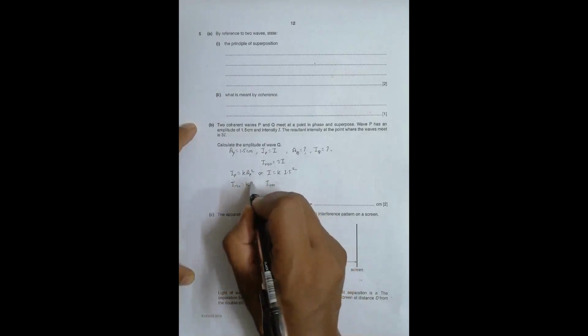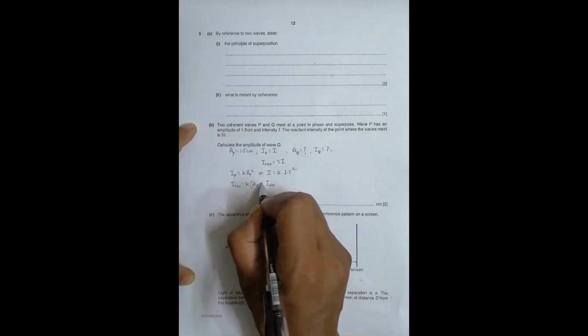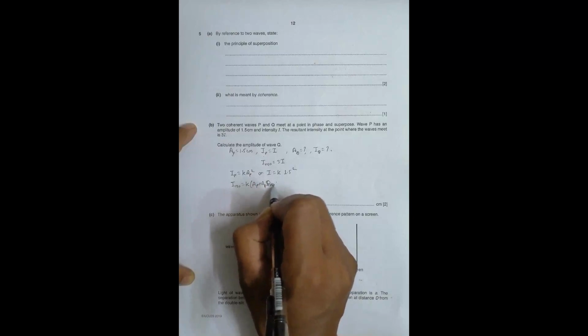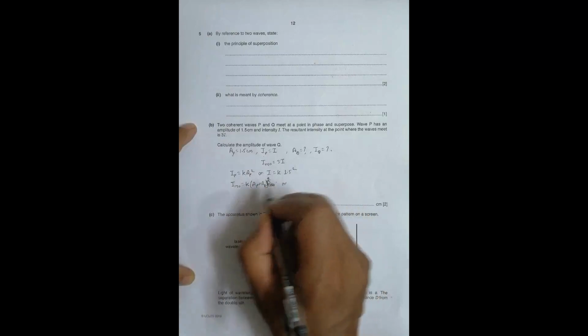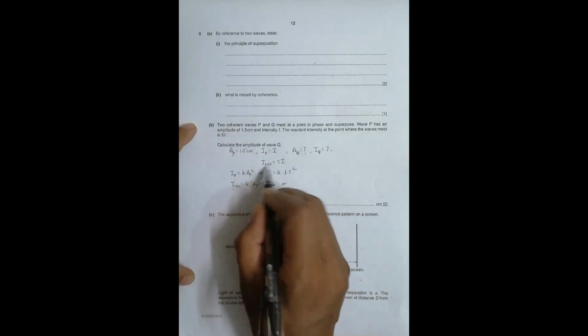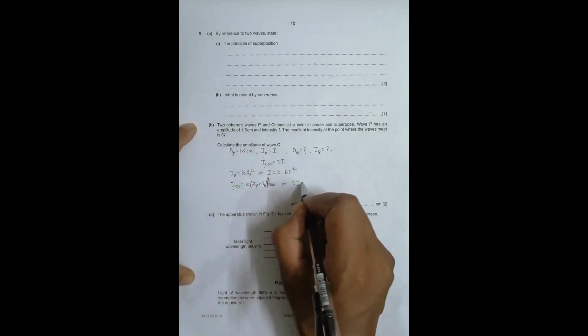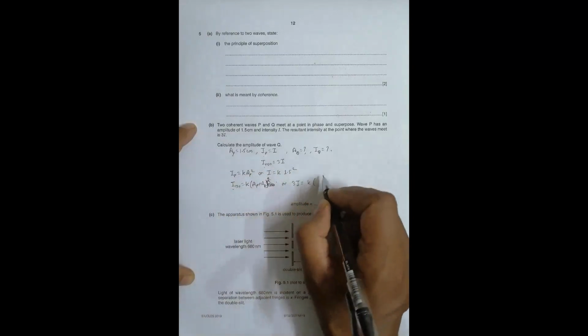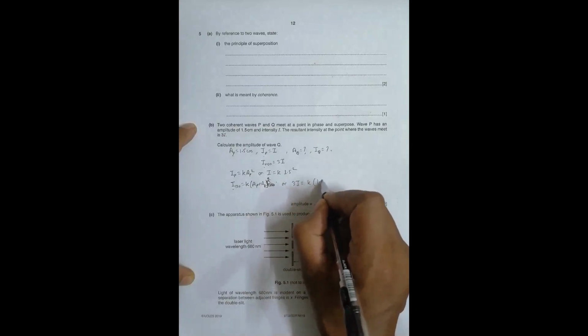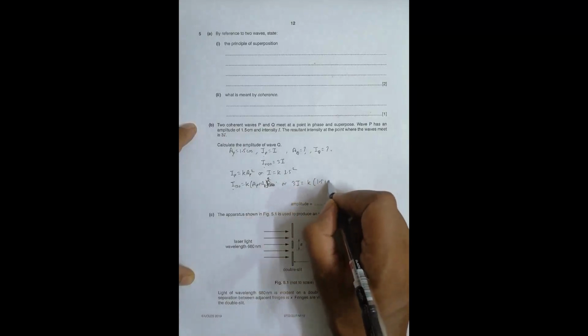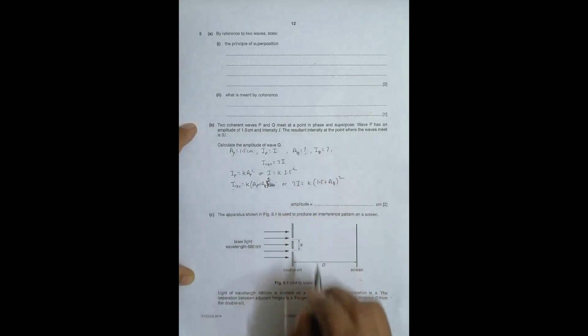The resultant amplitude is AP plus AQ, then squared. So 3I equals K times (1.5 plus AQ) all squared.